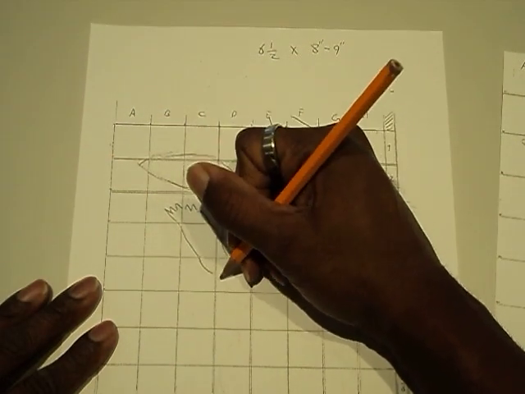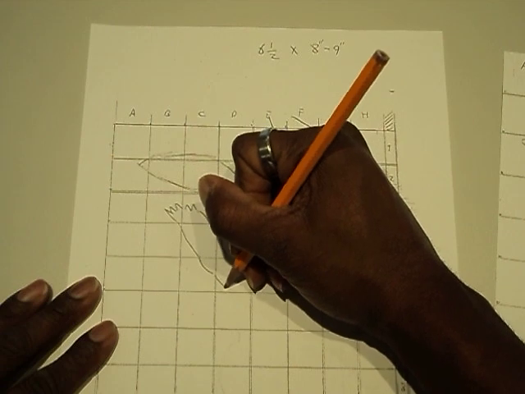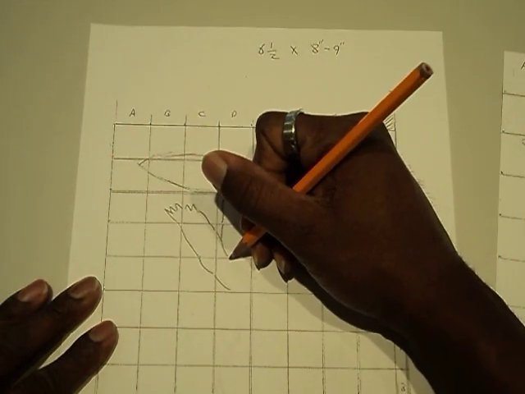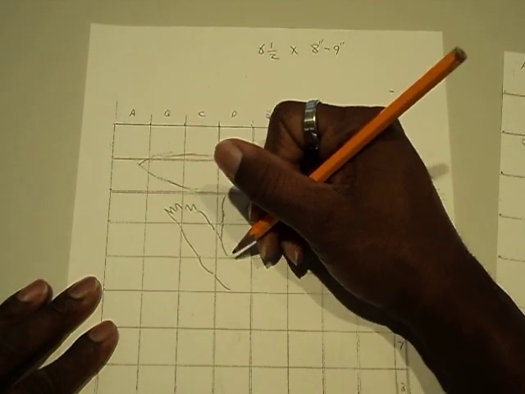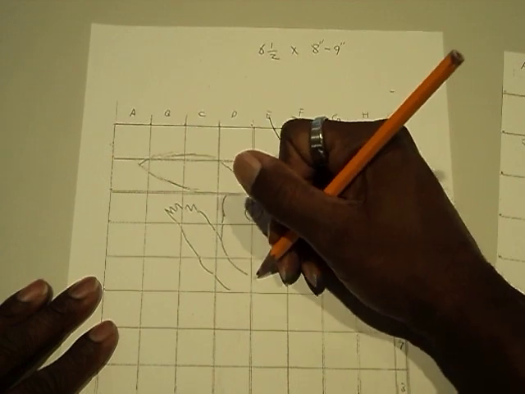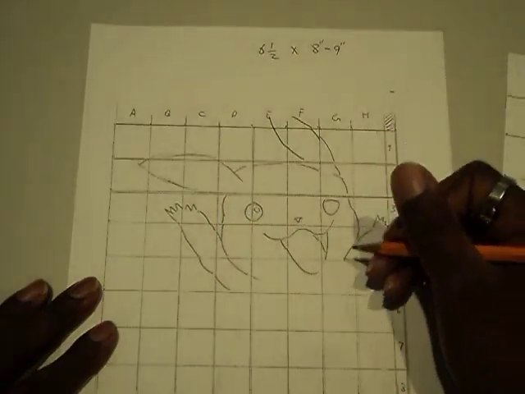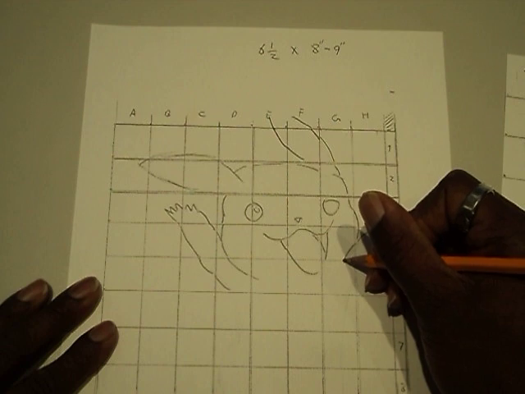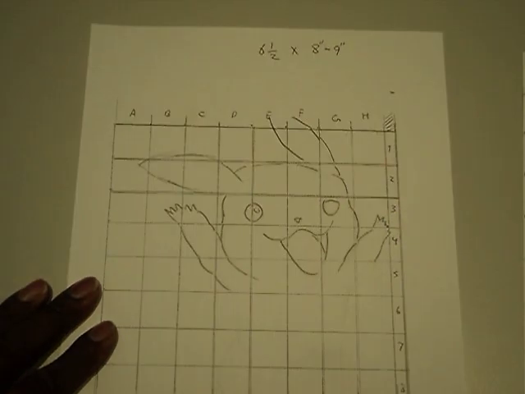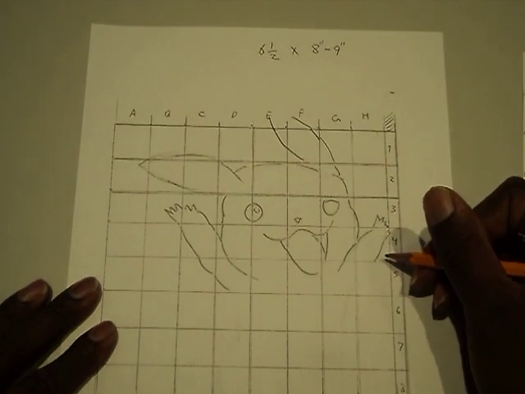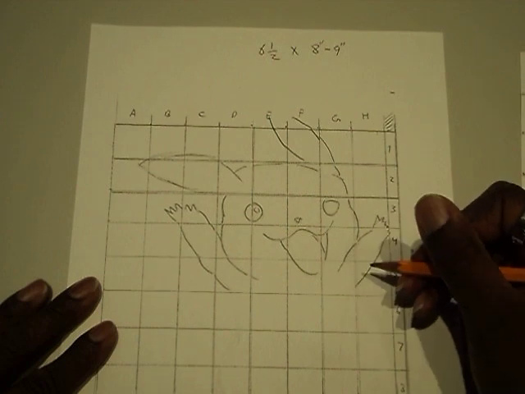Whoop, I should have connected that right there. Okay, so maybe 89% correct. We're not copiers, but this is the next best thing.